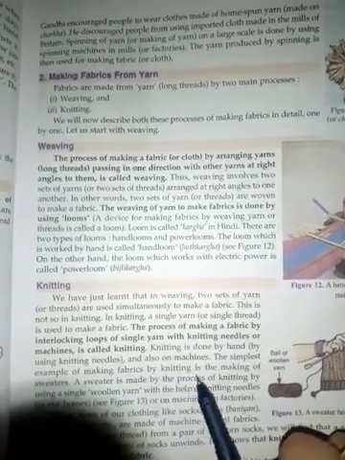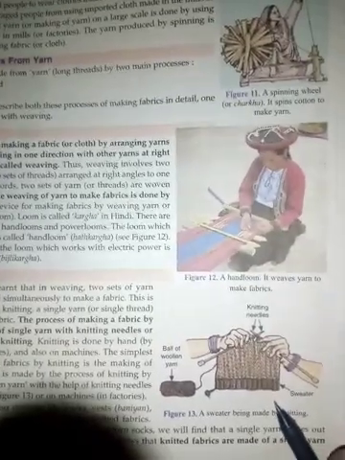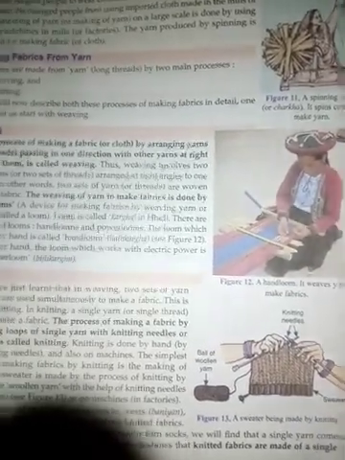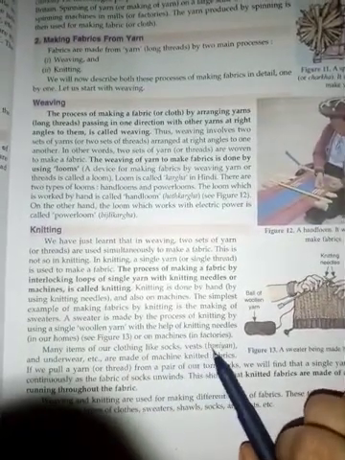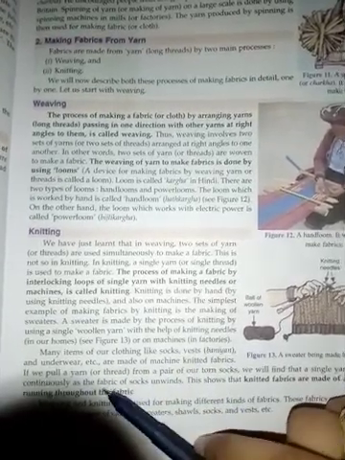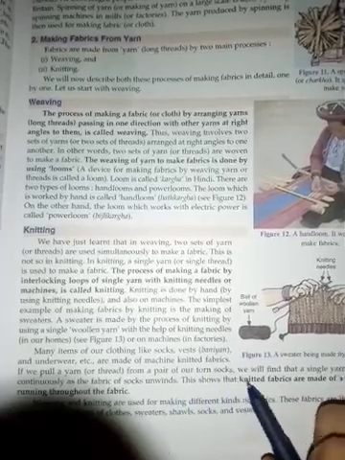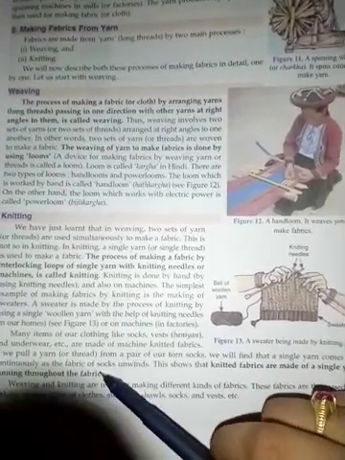The simplest example of making fabric by knitting is the making of a sweater. So it's a knitting example: a sweater being made by knitting. Many items of our clothing like socks, vests, underwear are made from machine knitted fabric. If you pull a yarn from a pair of torn socks, you will find a single yarn comes out continuously as the fabric of the socks unwinds. This shows the knitted fabric is made of a single yarn running throughout the fabric.